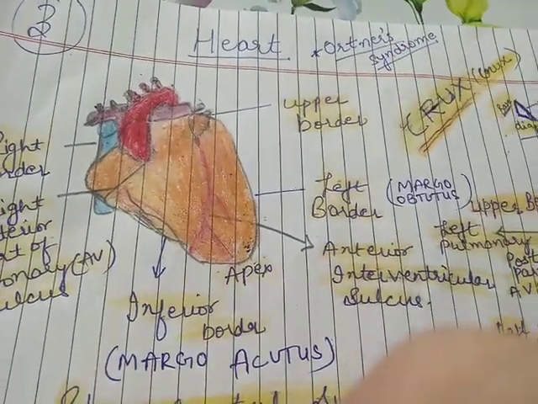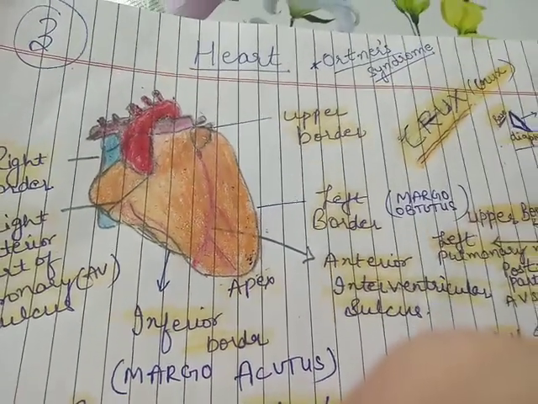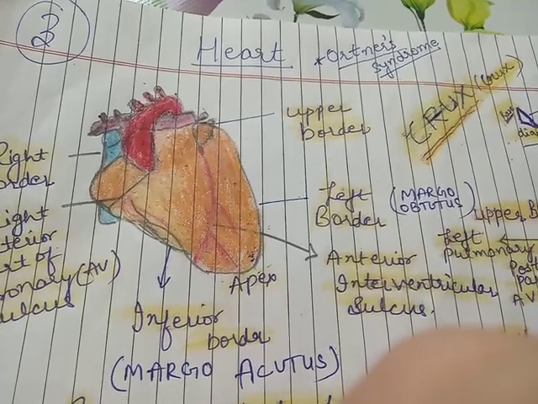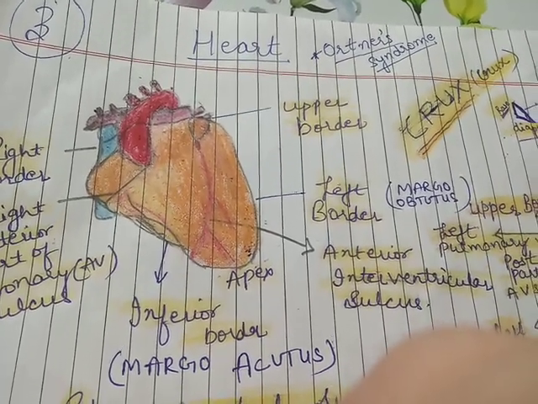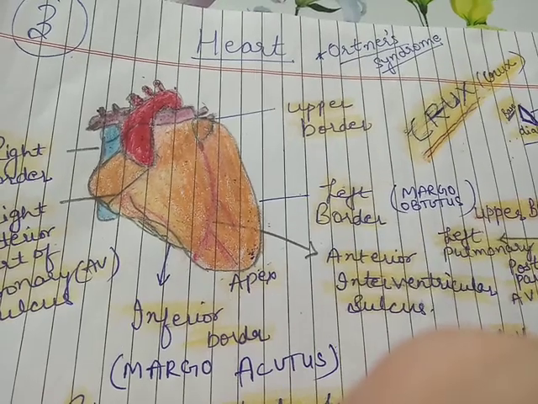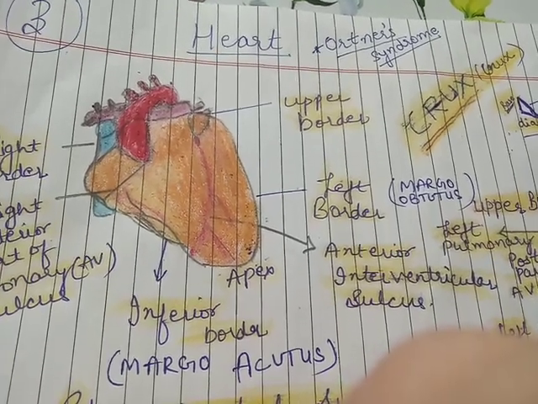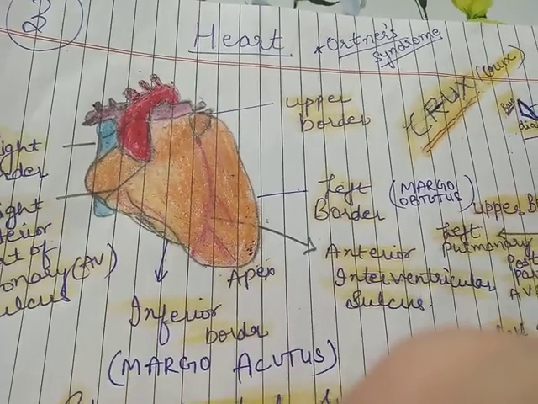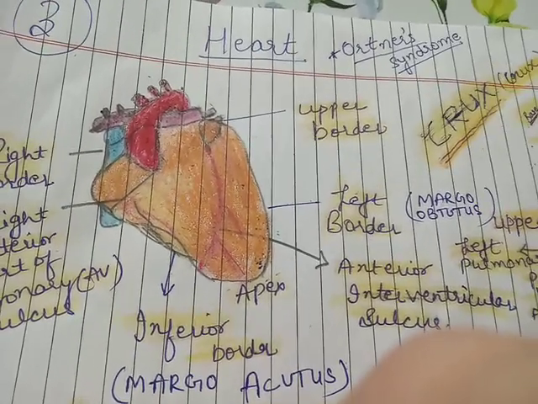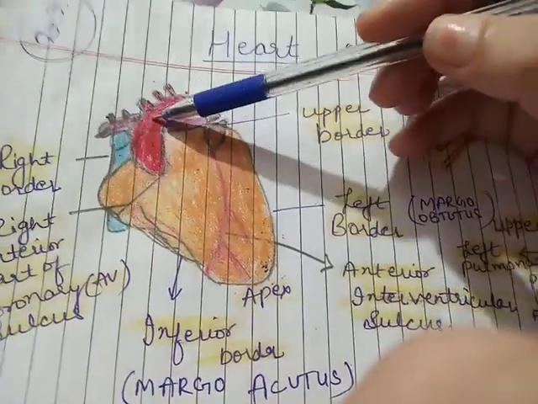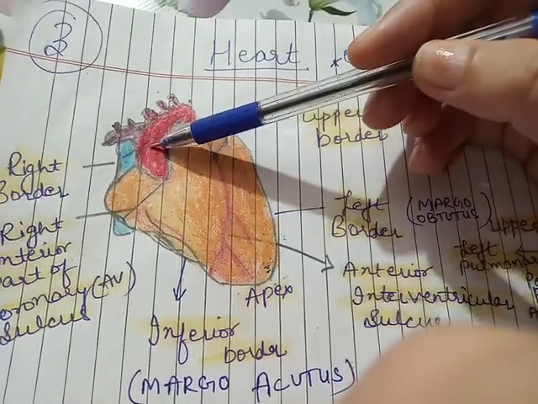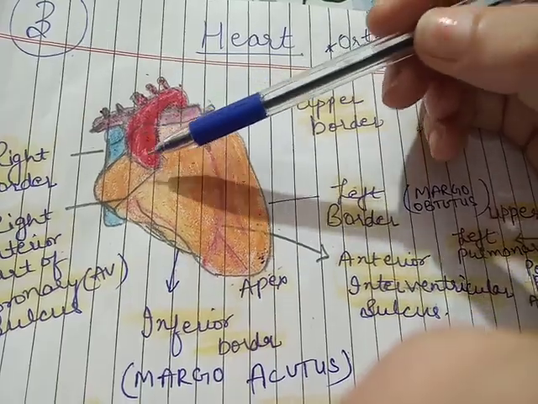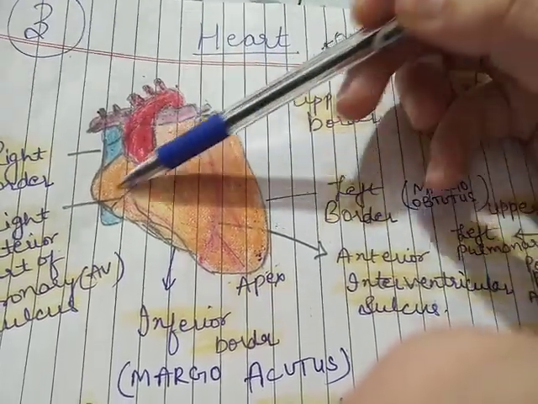Now come to the base. The base or the posterior surface is the most fixed part of the heart and is quadrilateral in outline, right? It is mainly made up of the two atria, two-thirds by the left atrium and one-third by the right atrium, right? Now if we see the boundaries, above we have the bifurcation of the pulmonary trunk, separated by a sinus. Below we have the atrioventricular groove. Posteriorly we have the posterior interventricular groove.